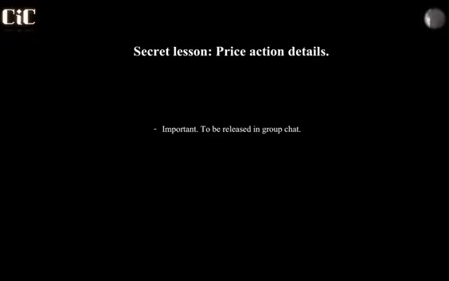There is a secret lesson which is called price action details. It's an extremely intensive, important, applicable lesson. This lesson is what is going to make it click for a lot of you. And it's going to be released later in the group chat.